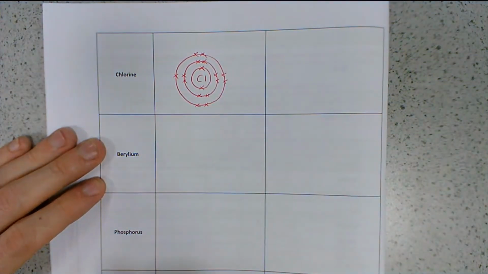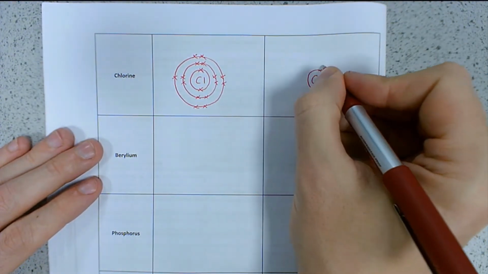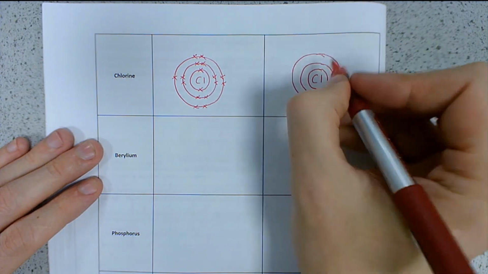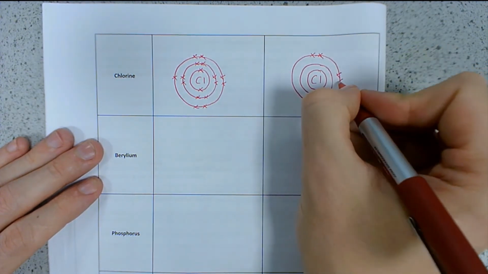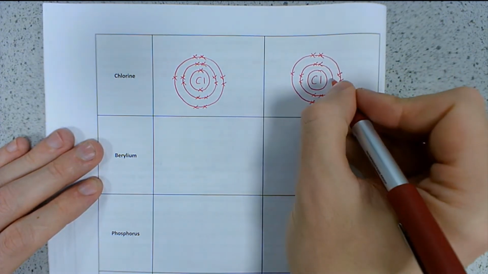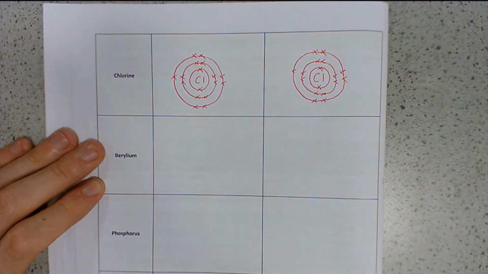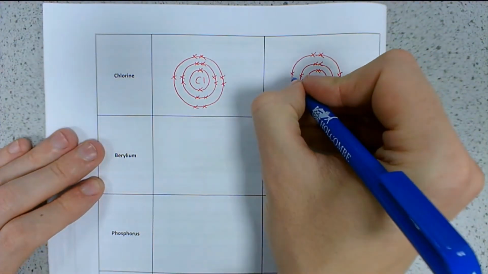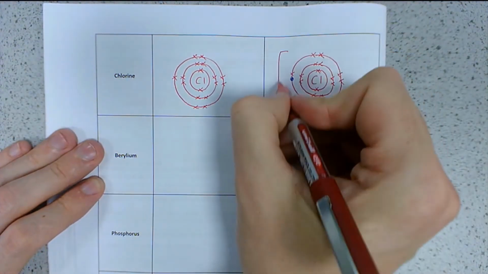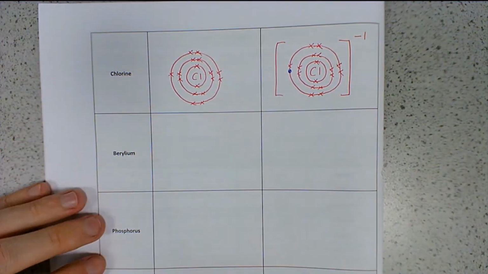And again, it's a non-metal, so we're going to draw the ion exactly the same. So 1, 2, 3 shells, exact same number of electrons, so 7 in the outer shell, 8 in the second shell, and 2 in the first shell, which adds up to 17. But it's a non-metal, so it's going to gain an electron when it becomes an ion. So it only needs to gain 1, because it's already got 7 in the outer shell. It only needs 1 more to become an ion. And then square brackets. And it'll be -1, because it's only gained 1 electron.